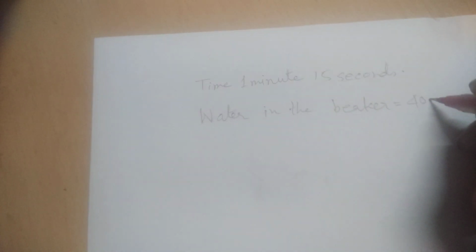You see the reading here, it is approximately 40 milliliter, right? Therefore, we are writing that the water in the beaker is 40 milliliter. Therefore, we are getting the rate of flow of water.